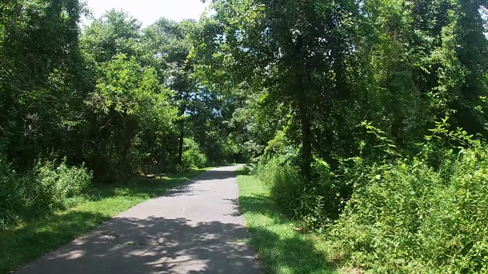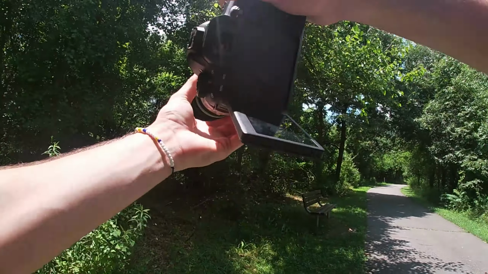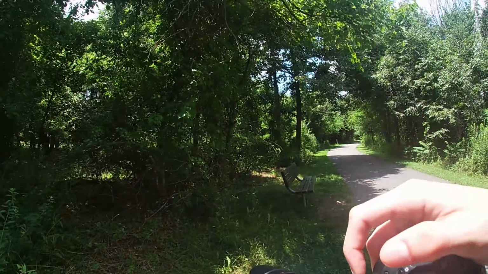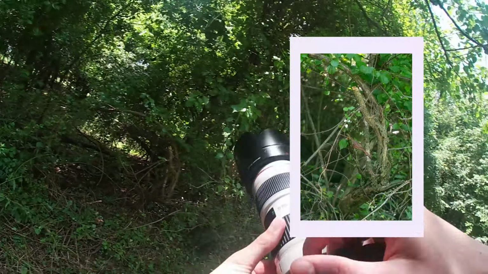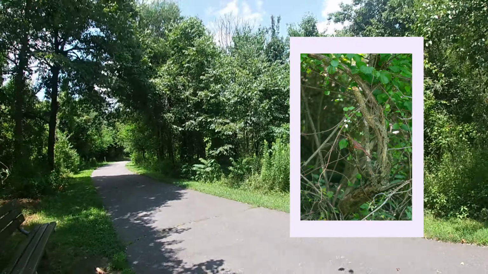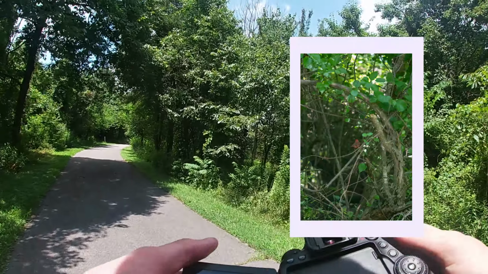So I see this bird right here, and I'm going to use the viewfinder to hopefully get it before it flies away. Get a little closer because I can't see it anymore. I try to shoot these red birds because they always stand out, but they're very difficult because they like to hide. Let's see what I got.